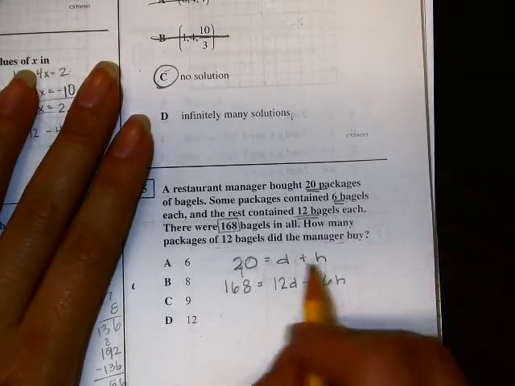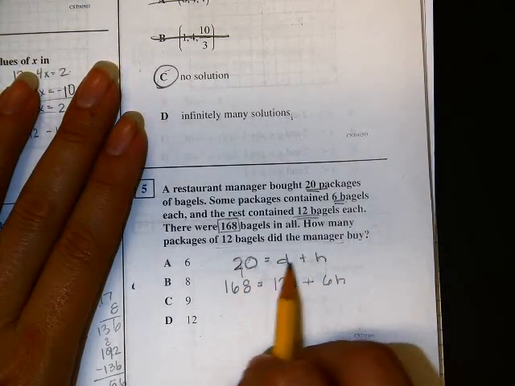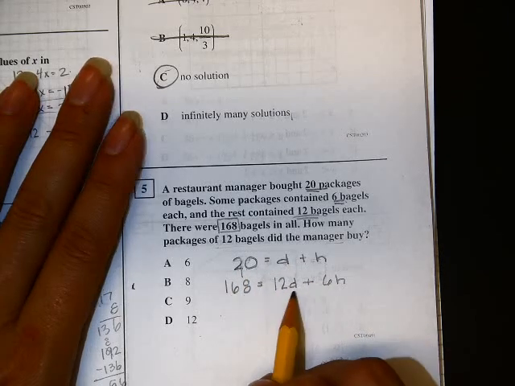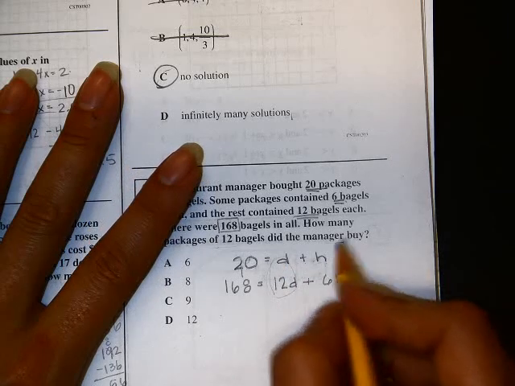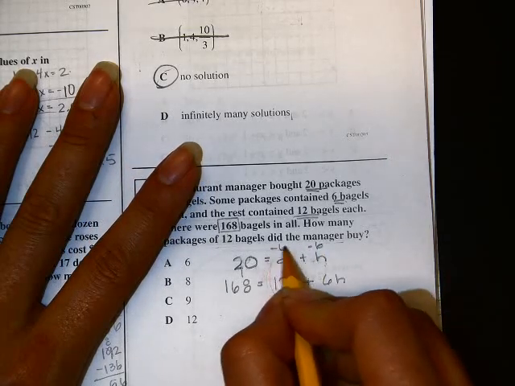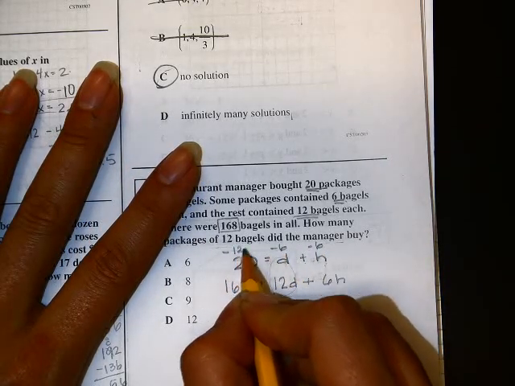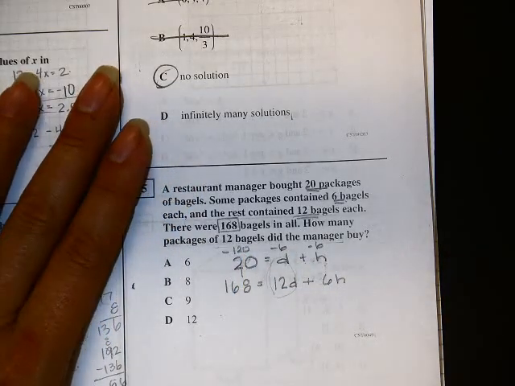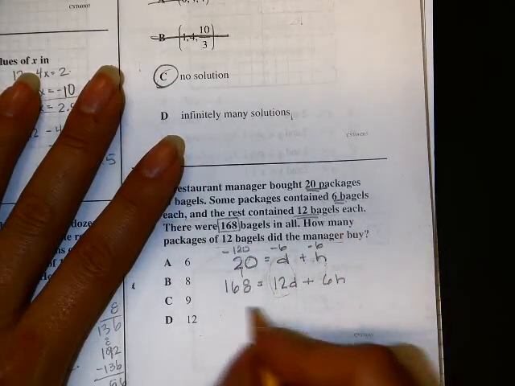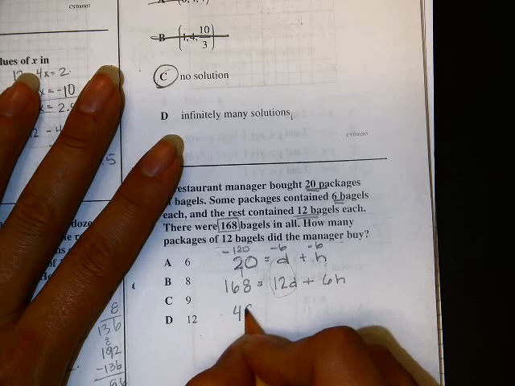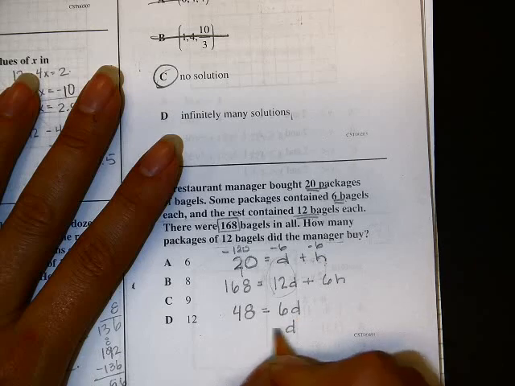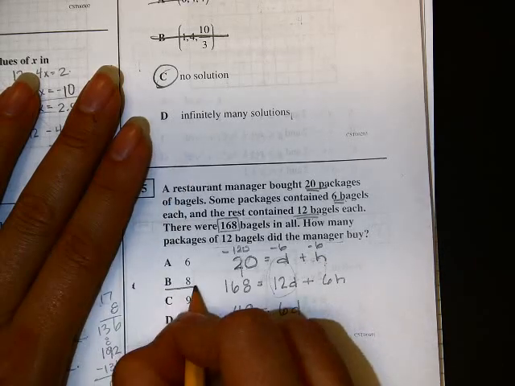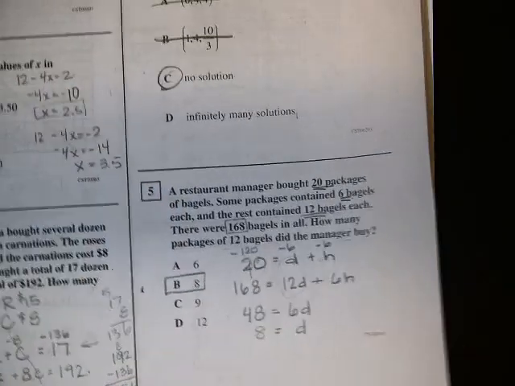Donuts sound better. So again, I have a total number of packages, and I have a total number of actual donuts. So I want to know the D. So I'm going to go ahead and make this a -6 and a -6 and a -120 when I multiply 20 times 6. So this gives me 48 is equal to 6D, and D is equal to 8. So that would be my answer. All right.